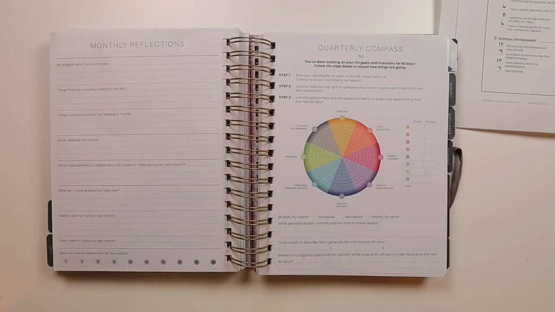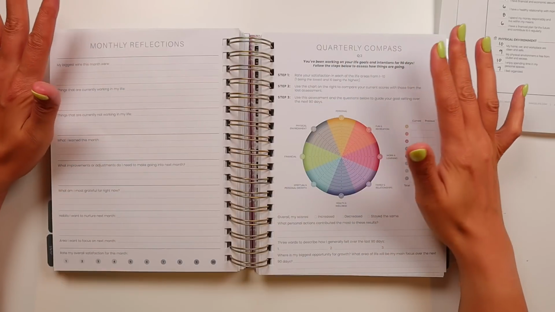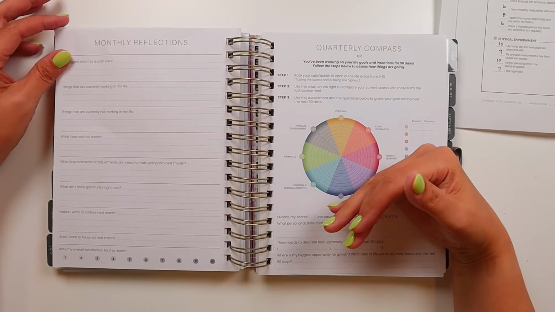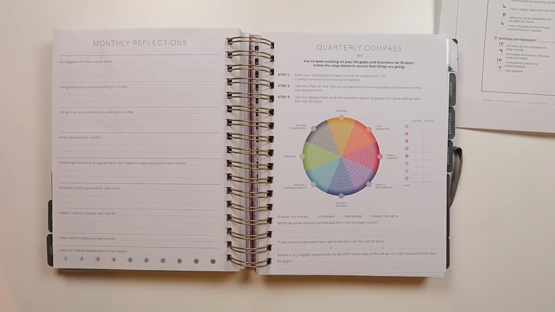Hi everybody. Today I am going to be going over quarter 2 for 2023. I'm going to be setting my goals for quarter 3 for 2023 and my July goals, all in one fell swoop. This is my personal planning.